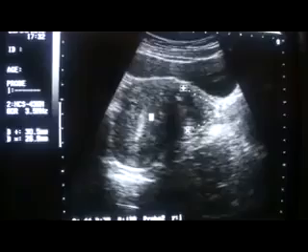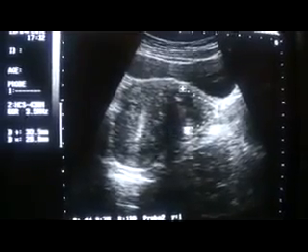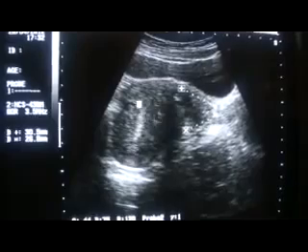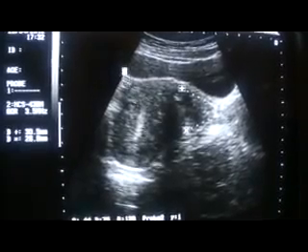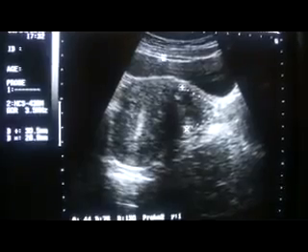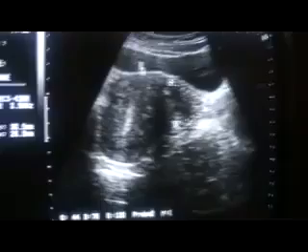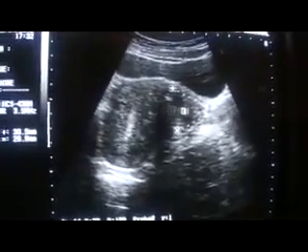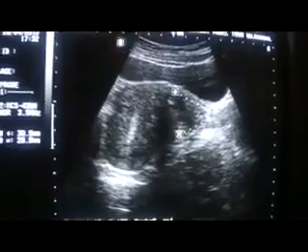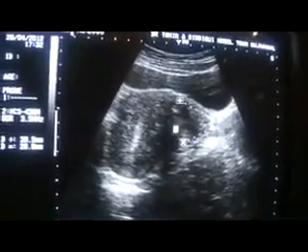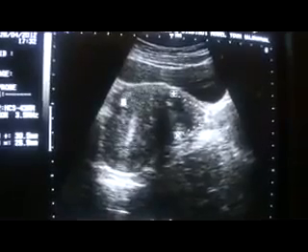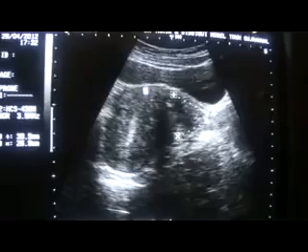Now when I move the probe at 90 degrees, here I am. Easily you can say, well, this is a fibroid, this area, this is a mass. This is not a mass, this is basically the fundus region.